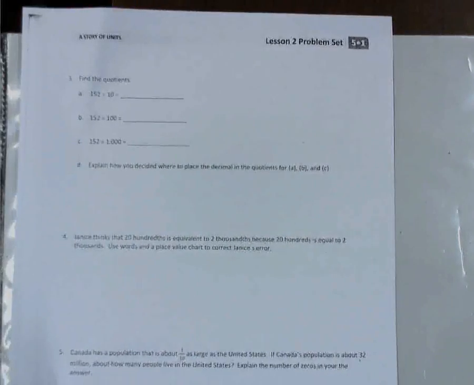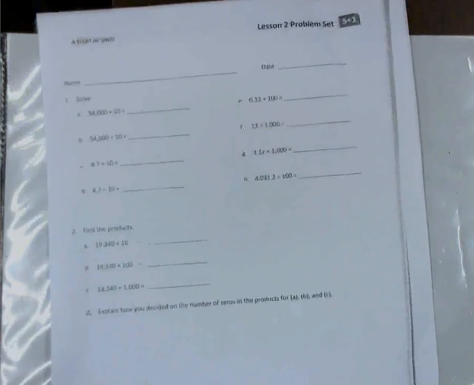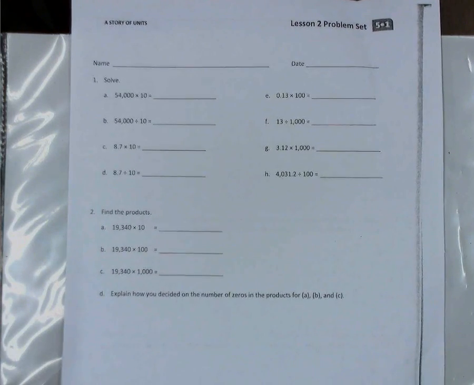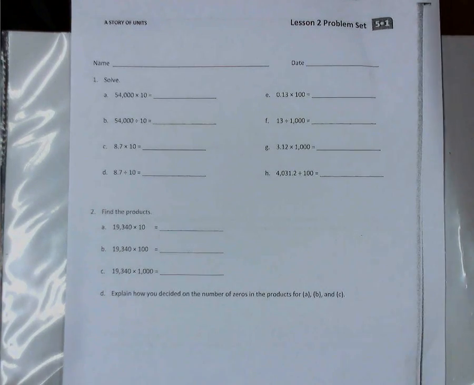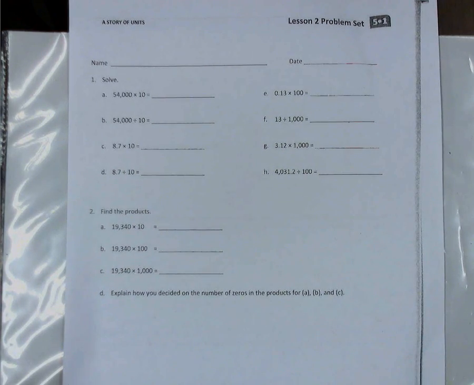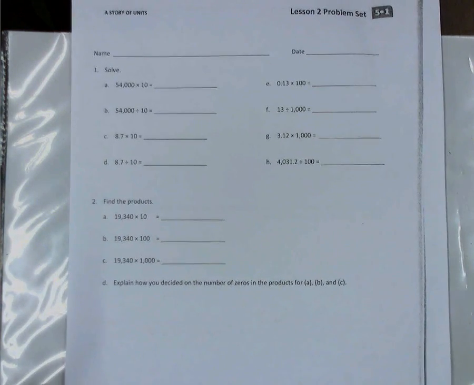Today in class we began lesson 2 for Eureka Math, and here's kind of what we were looking at. I'm going to do a little review over what we had from yesterday's homework that leads up to this, and show you how to make your own place value chart.